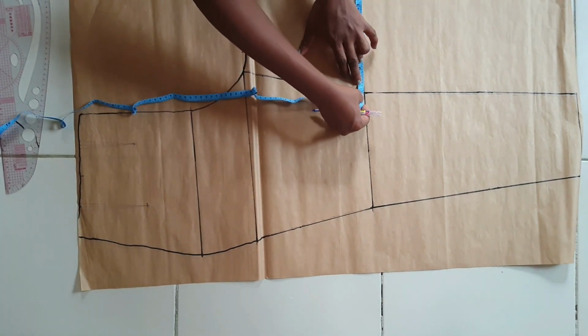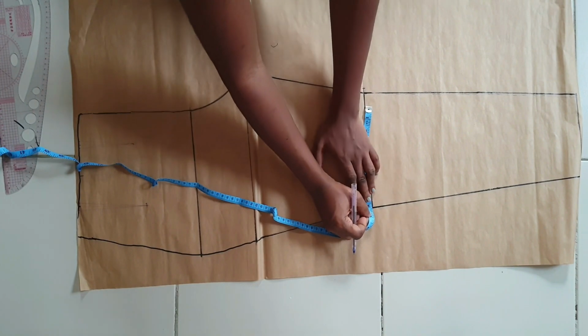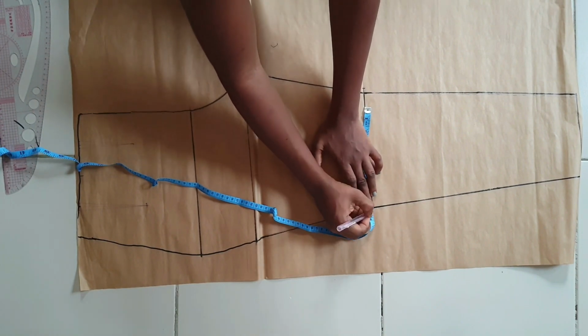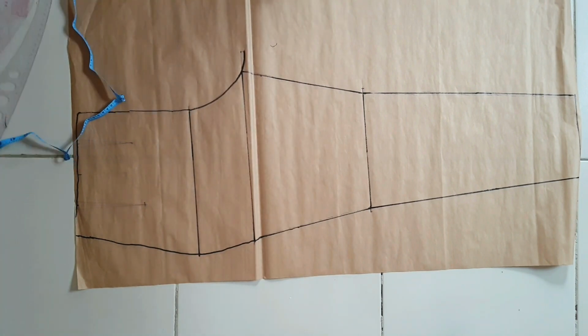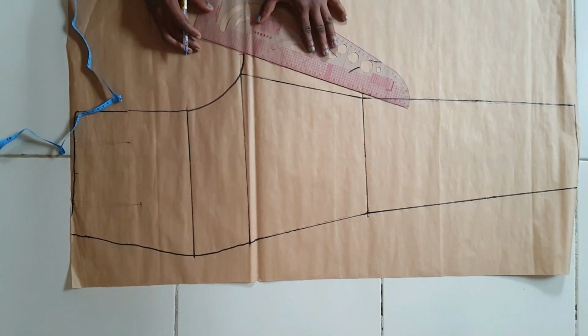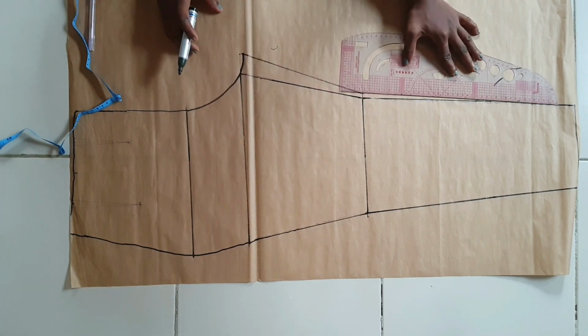Like I said, for my bum, I have full thighs, so I extended the line by 1/4 inch and connected that to the crotch, and the other side, as the out seam, I connected it to the hip.